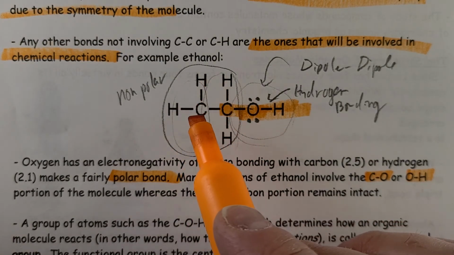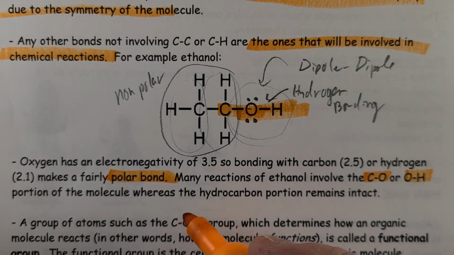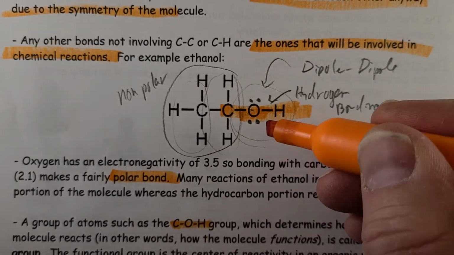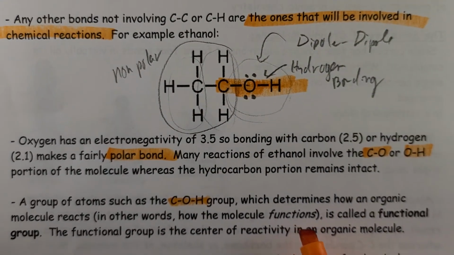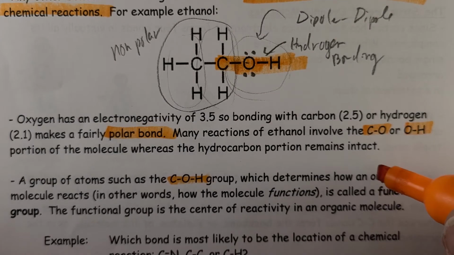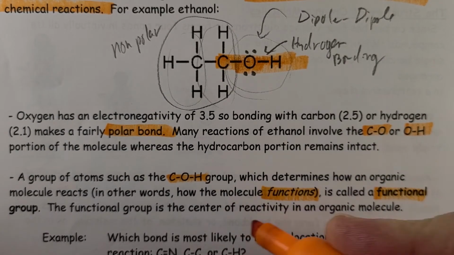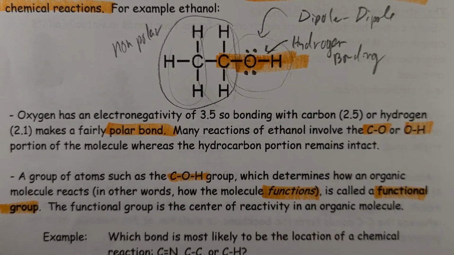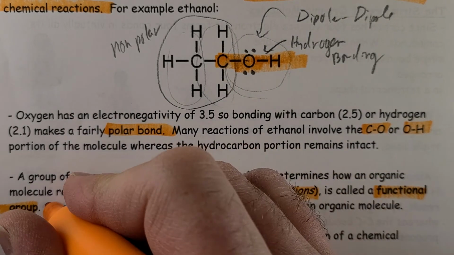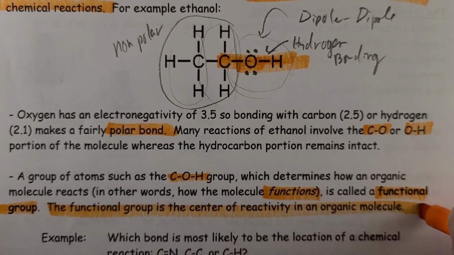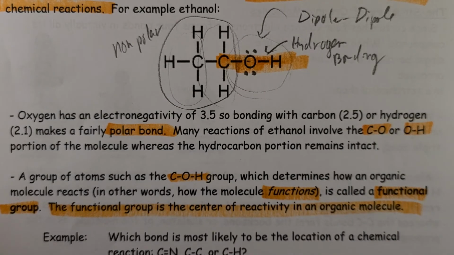A group of atoms such as the COH group, which determines how an organic molecule will react or how it will function, is called a functional group. The functional group is the center of reactivity of an organic molecule.